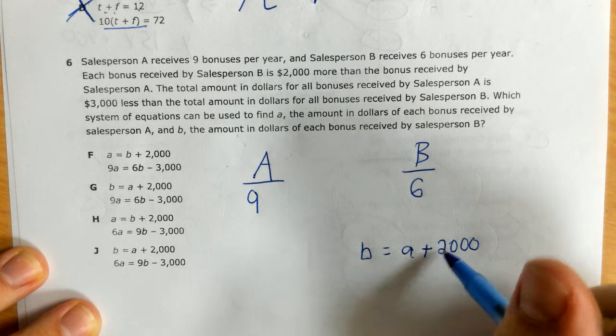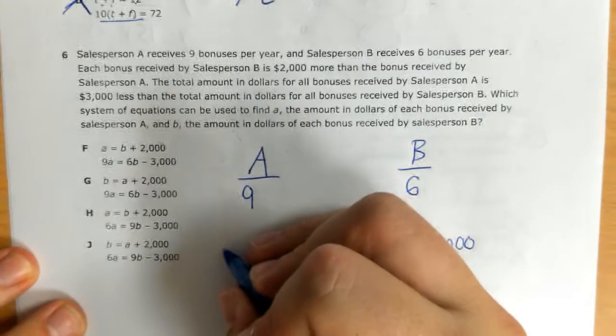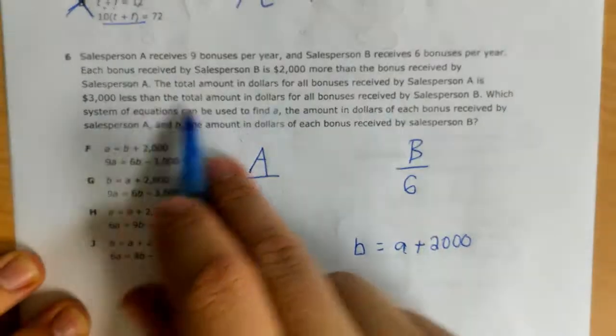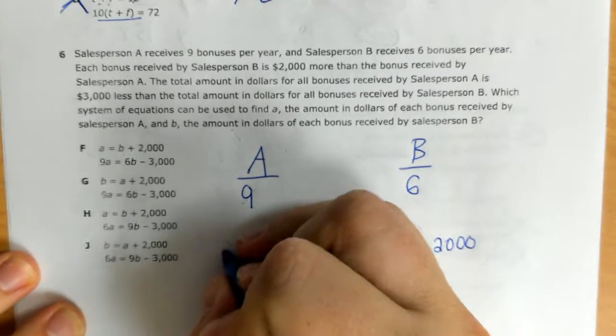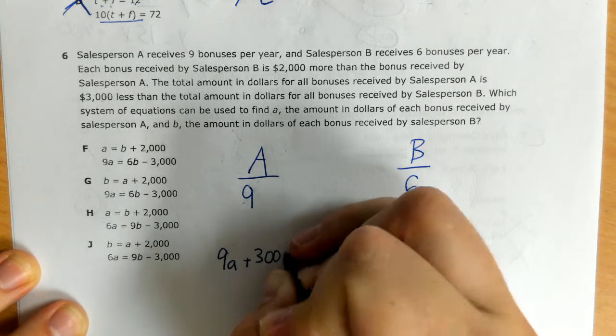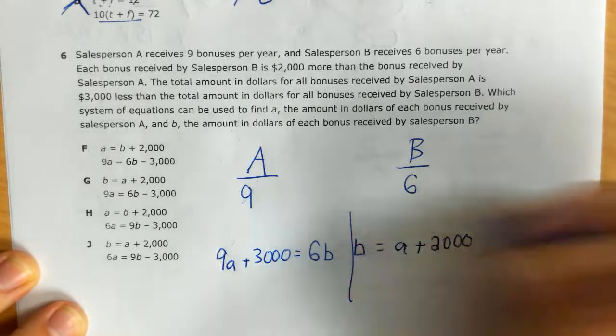So if I add 2,000 to A's bonus, then I'll get B's bonus. And then the total of A is 3,000 less than the total of B. Well, A gets 9 bonuses. So 9 of A's bonuses plus 3,000 equal the total of B's bonuses.